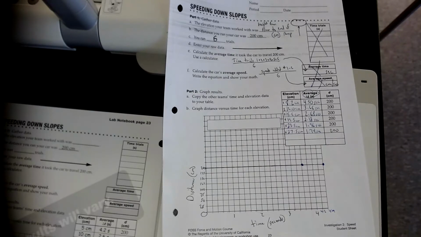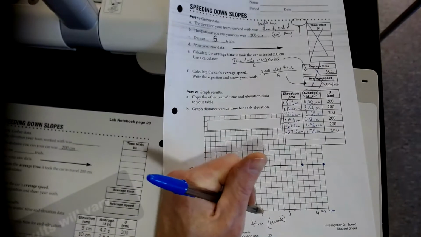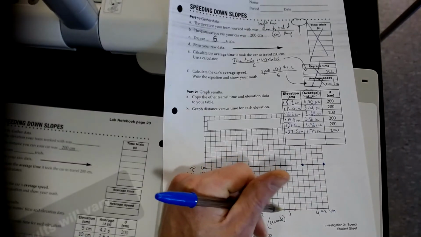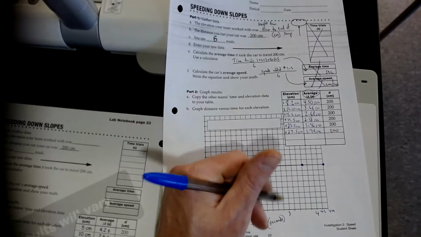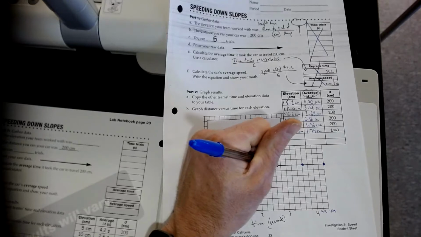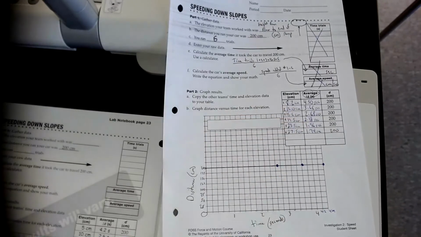2.68 is going to be trial 3. So here's 2, 2.2, 2.4, 2.6. And it'll be in between 2.6 and 2.8, so I'm going to put it right here. And there's only 6 dots, so you can make them kind of big.